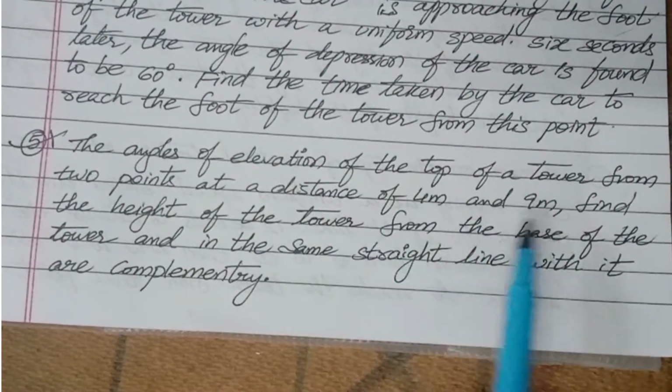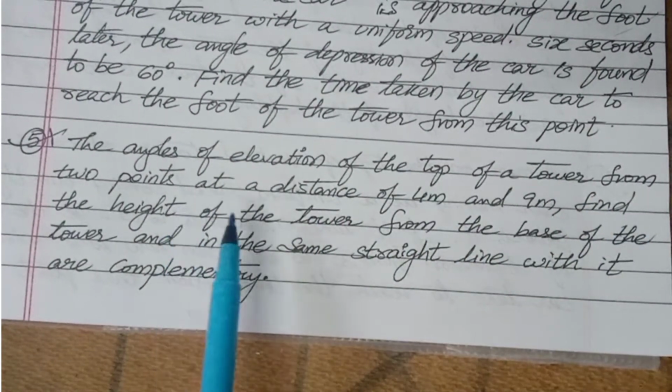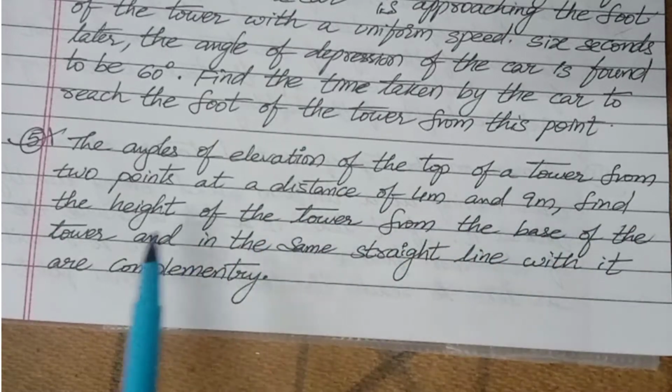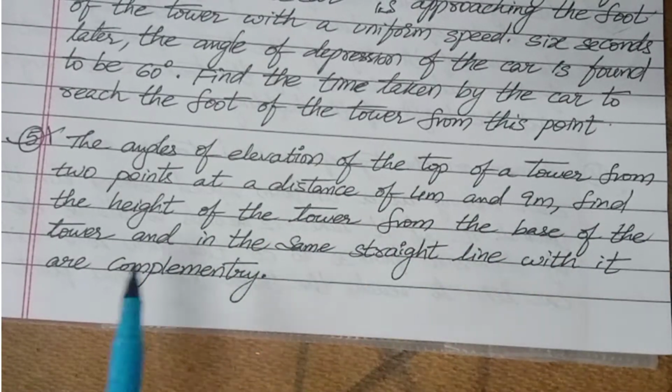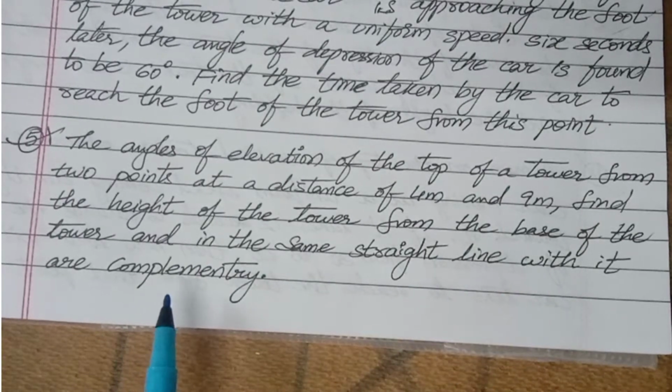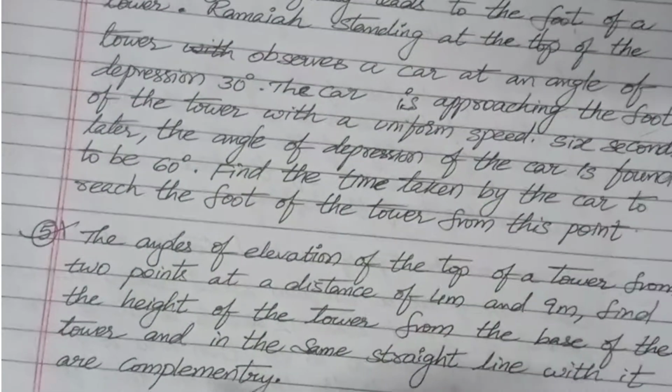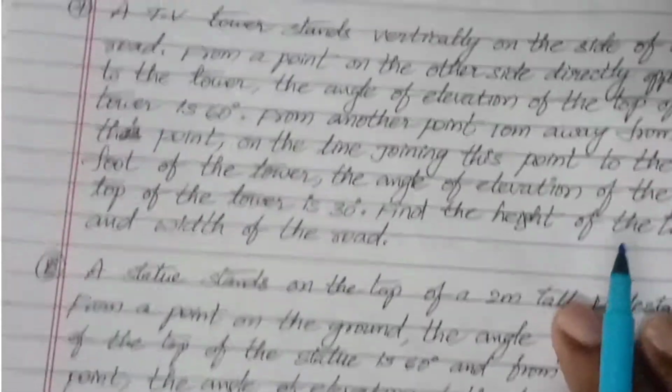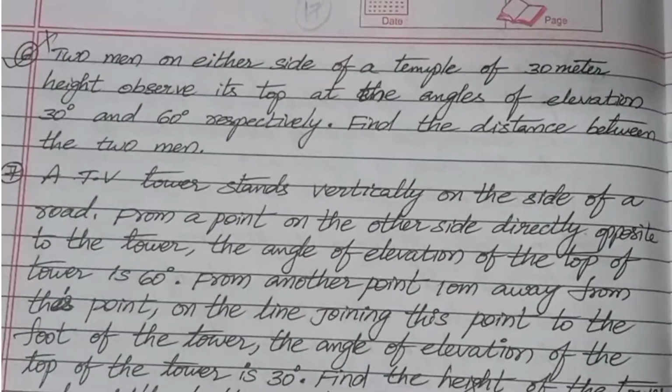So the angle of elevation of the top of the tower from two points at a distance of 4 meters and 9 meters. Find the height of the tower from the base of the tower and in the same straight line with it, where the angles are complementary. This is also an important question. Only selected and important questions are given.